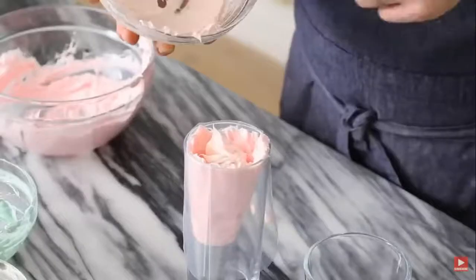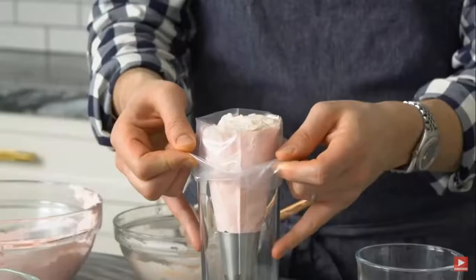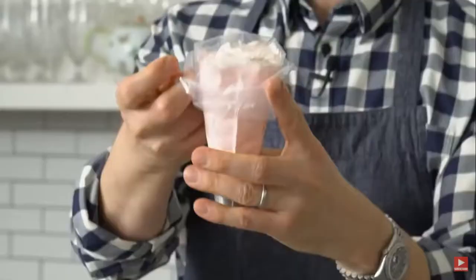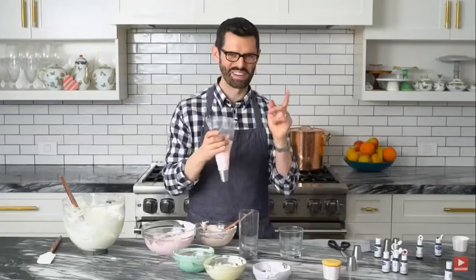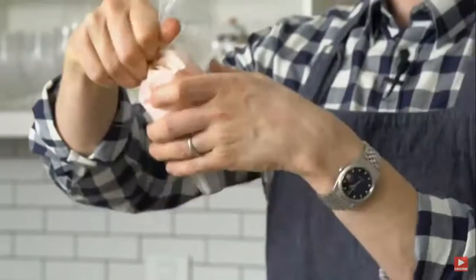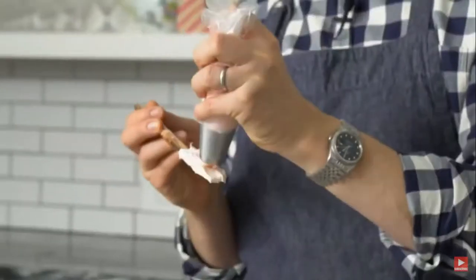So now we're going to fill it up with a lighter shade of pink so we get nice gradients. That is the neatest filling job I've ever done. Alright, so twist it shut. Just remove any air gaps you have in there.